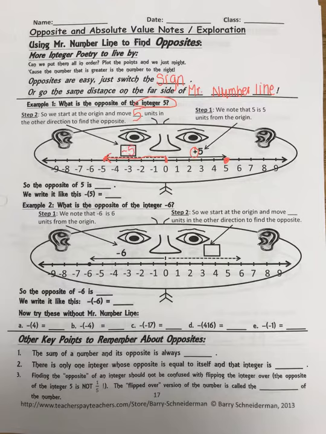So the opposite of 5 is negative 5. Notice that they like to write numbers using parentheses. Look right here where it says we write it like this. That's not needed. That's the same thing as just saying negative 5.